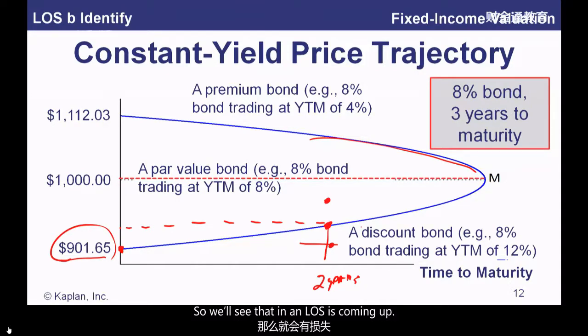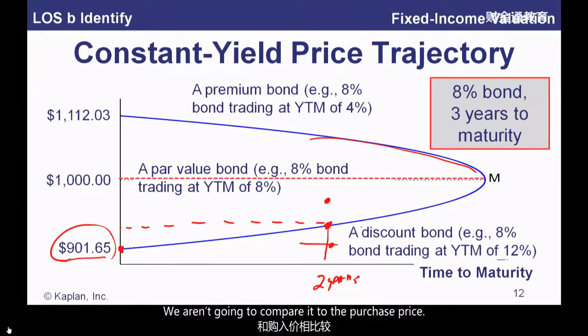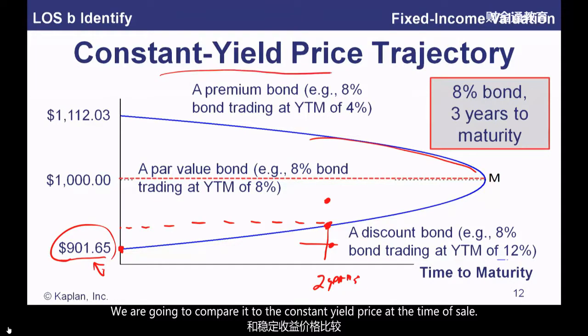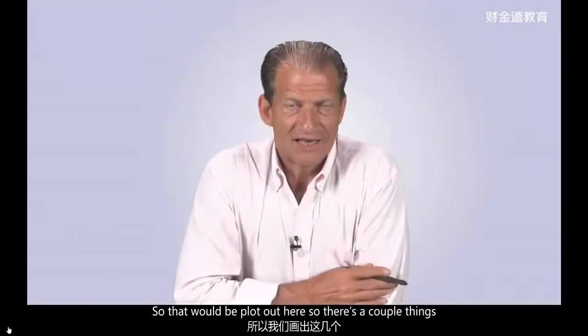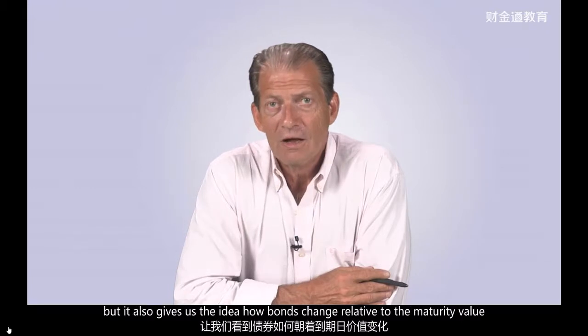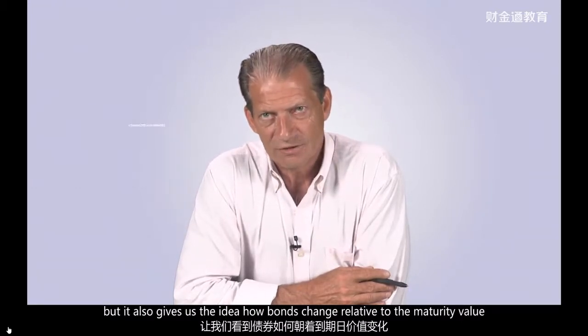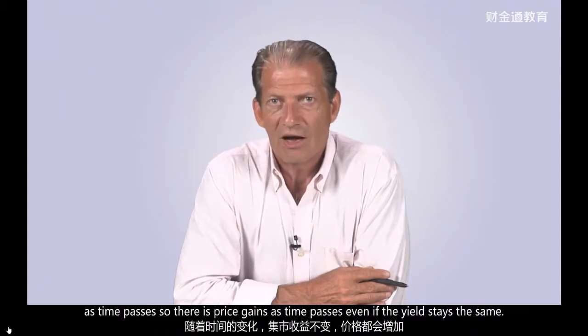So we'll see that in an LOS that's coming up: how do we tell if we have a capital gain or loss when we sell a bond? We aren't going to compare it to the purchase price. We're going to compare it to its constant yield price at the time of sale. And so that's what's being plotted out here. So it does a couple of things. It helps us to understand that concept better, but it also gives us an idea how bonds change relative to the maturity value as time passes.